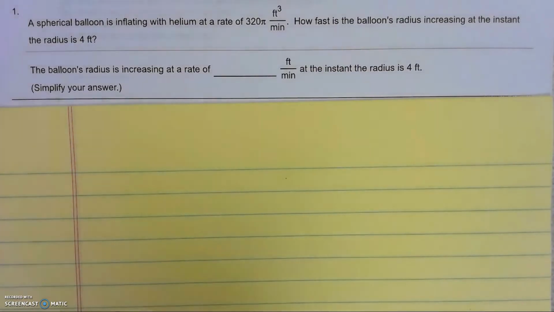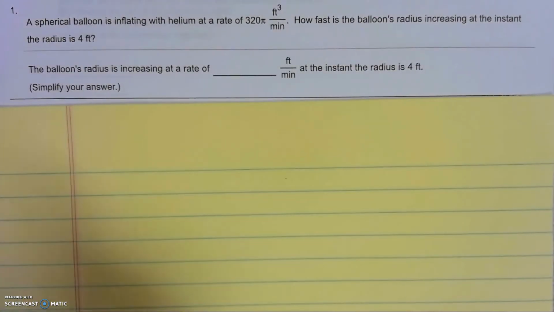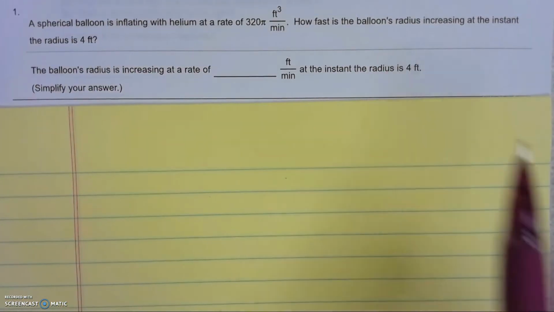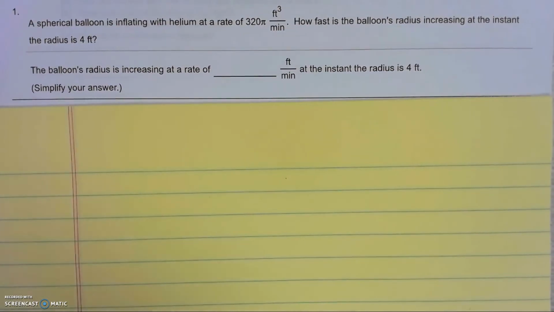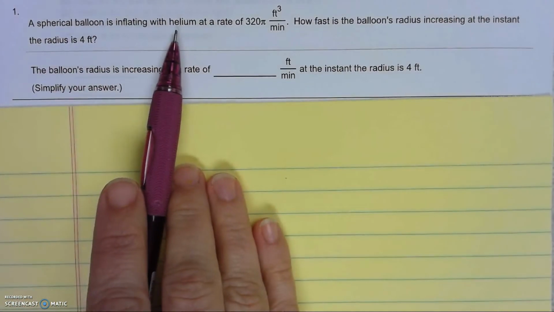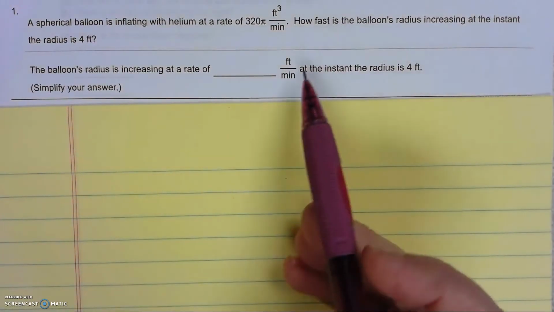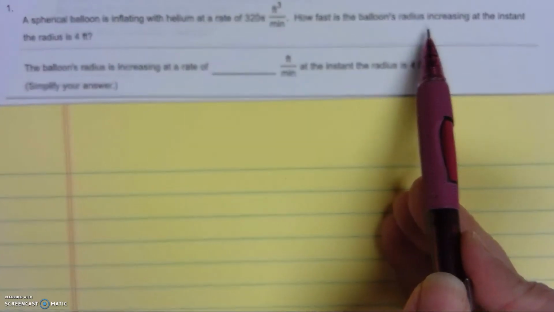So the first problem that we see on my paper is a word problem. And so when you encounter these word problems, what you want to do is say, okay, first of all, what is it talking about? What formula do I need? And this problem says a spherical balloon is inflating with helium at a rate of 320 pi feet cubed per minute. And we want to know how fast is the balloon's radius increasing at the instant the radius is 4 feet. So the first thing that I want to determine is what equation or what formula do I need?